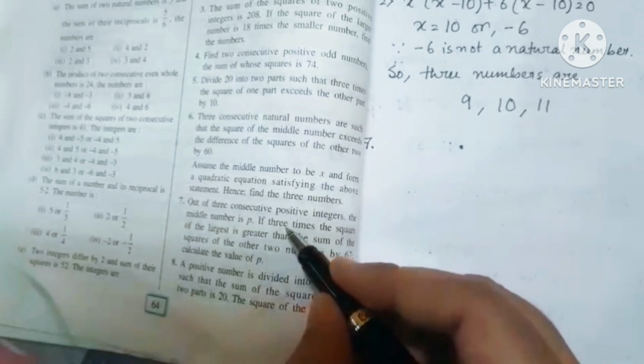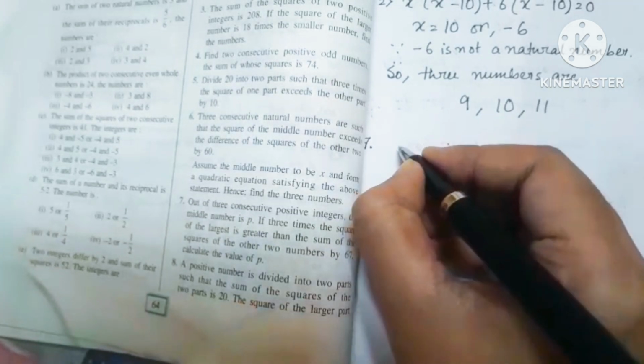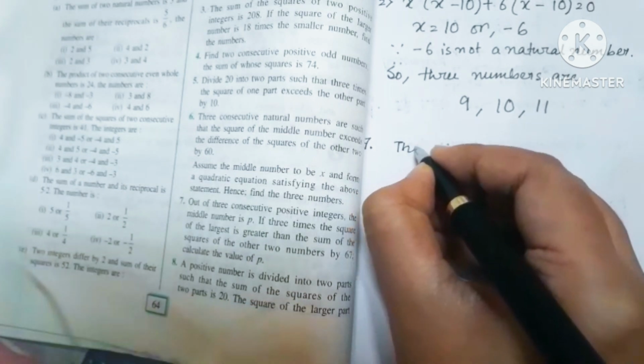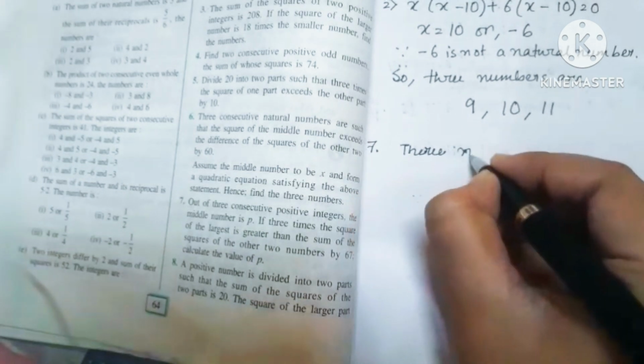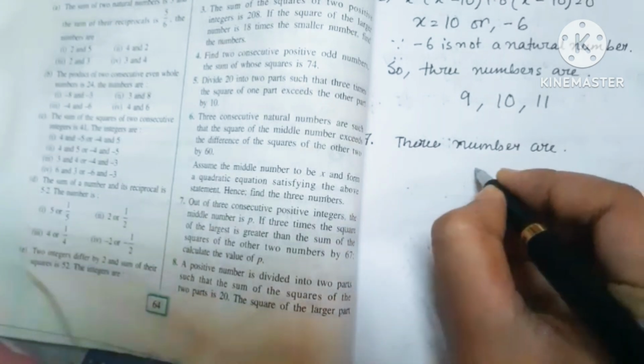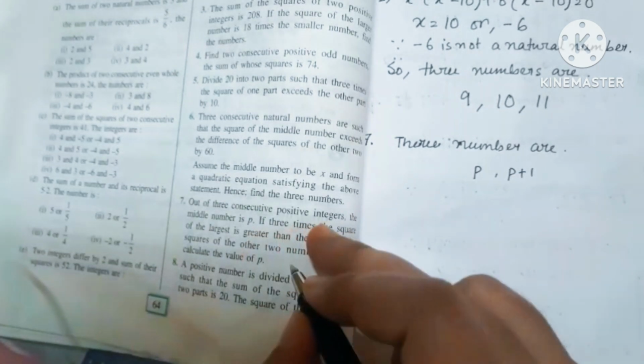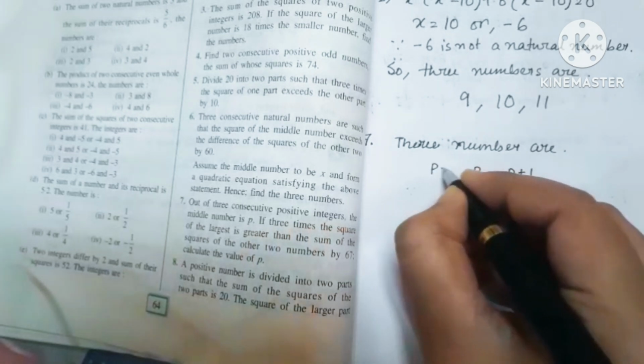Out of 3 consecutive positive integers, the middle number is p. So the 3 numbers are, the middle one is p, and the consecutive positive numbers are p plus 1 and p minus 1.